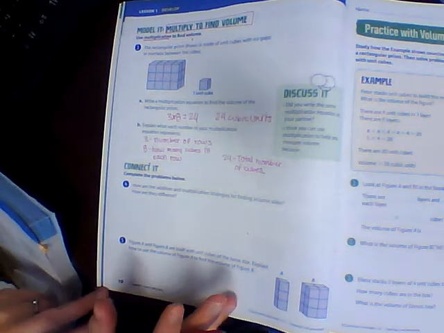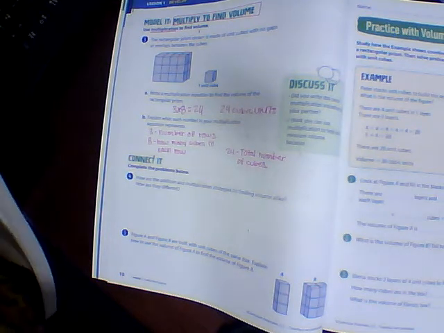All right, let's go to number 4. I know that it's kind of blurry on mine, but you guys should be able to read number 4 in your own book. Okay?